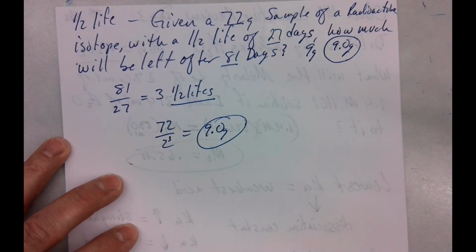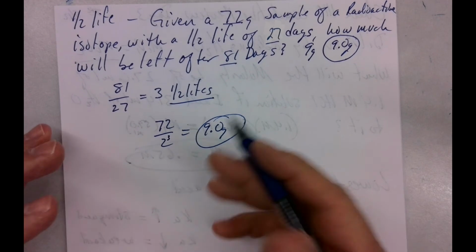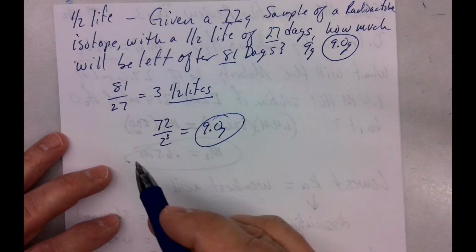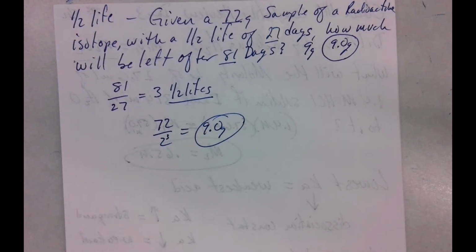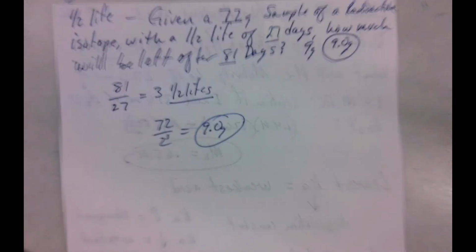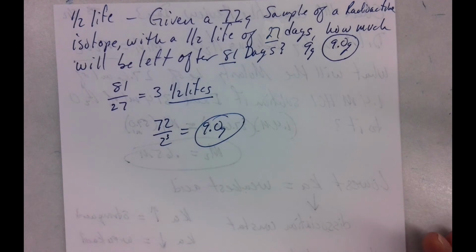Now, when I taught it, we taught this like three different ways. I could take 72 and divide it by 2, and then take its answer and divide it by 2, and take its answer and divide it by 2. Or I could have taken 72 and times it by what? 1/2 to the 3rd power. Ultimately, we're all doing the same thing, and you're going to come out with 9 grams. Good job, Chance. Okay, does that ring a bell?